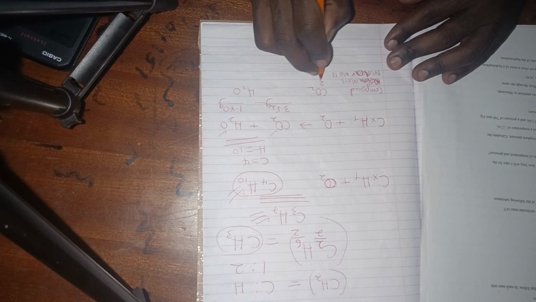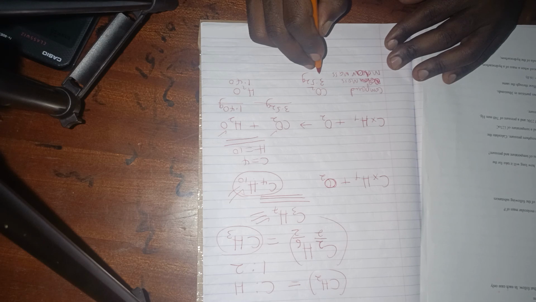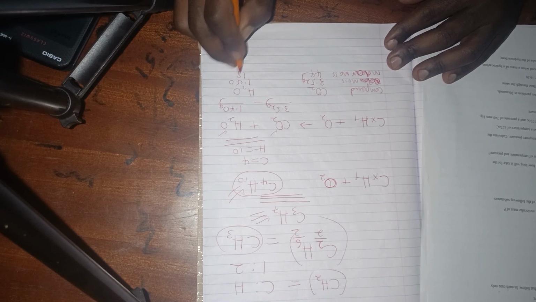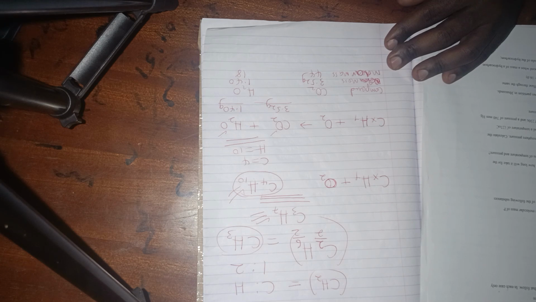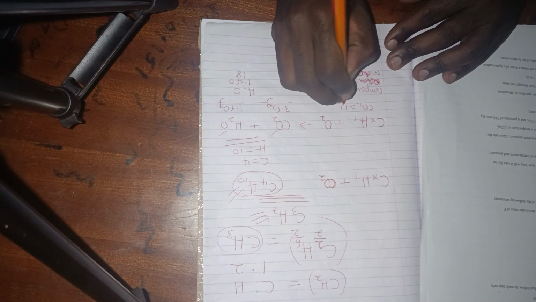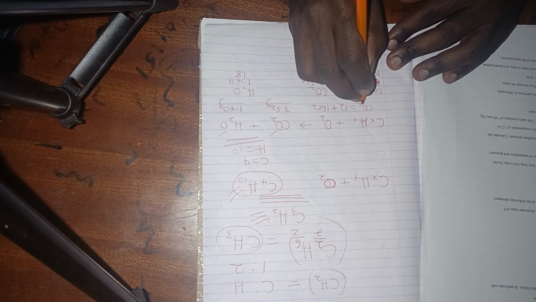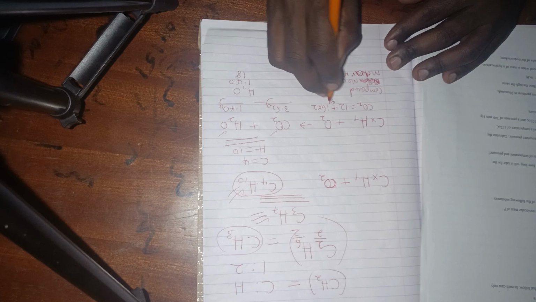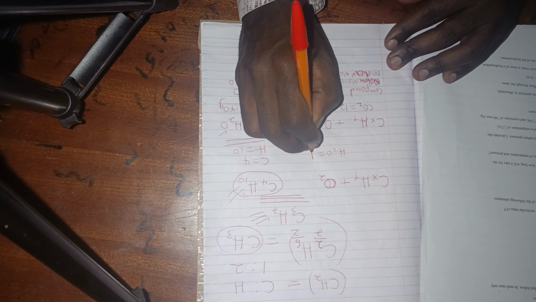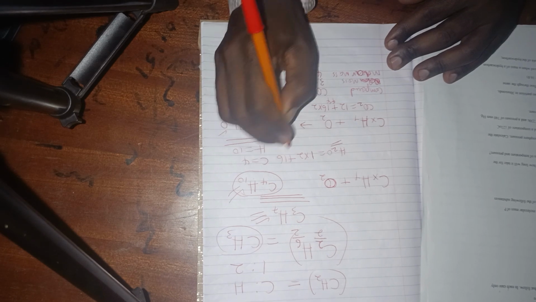So our mass is 3.52 grams, and this is 1.40. The molar mass of carbon dioxide is 44, and the molar mass of water is 18. I think you know where I'm getting this. For carbon dioxide, 12 for carbon and 16 for oxygen, times 2 because there are 2 atoms of oxygen. That gives us 44. Then for water, 1 for hydrogen times 2 because there are 2, plus oxygen 16, that gives us 18.